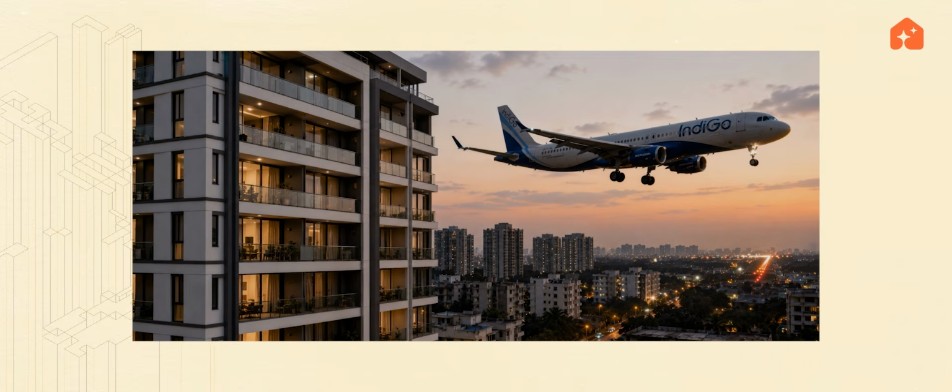This tragedy actually forced a conversation that the real estate industry in India has been avoiding for so long. What happens when buildings grow too close to the flight paths? Or the apartment that you are now buying will be one of them.